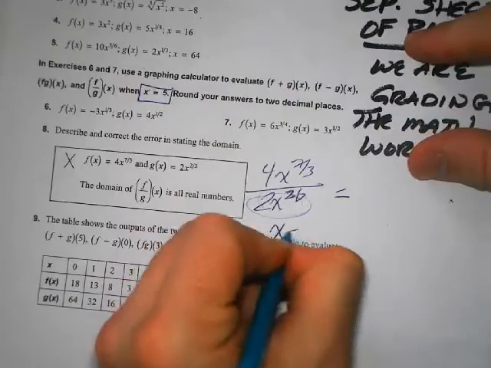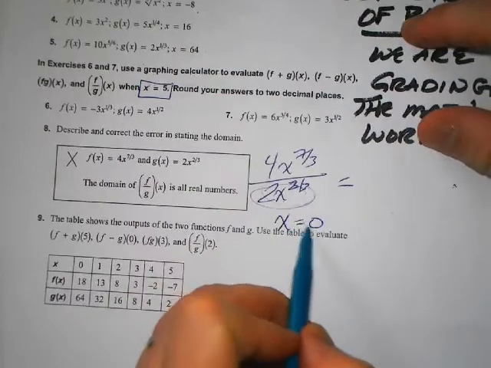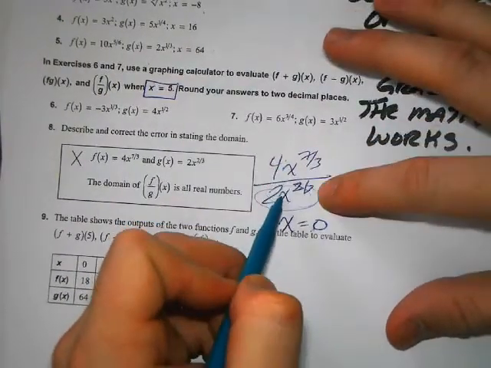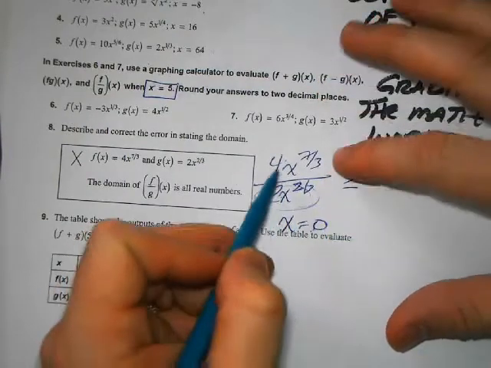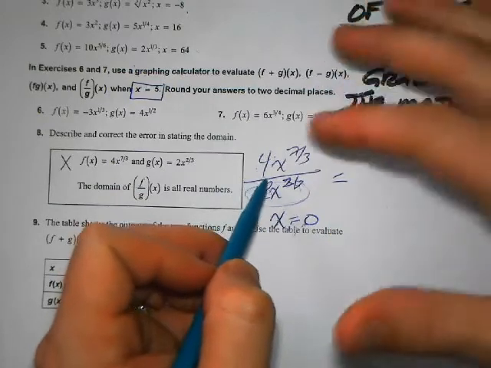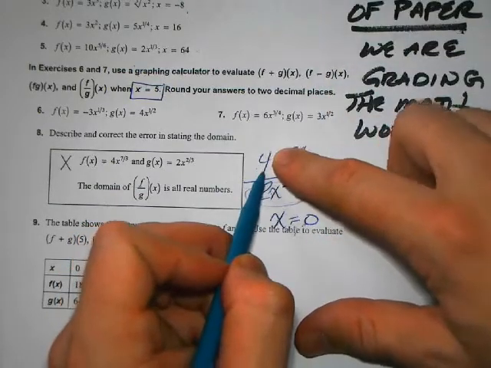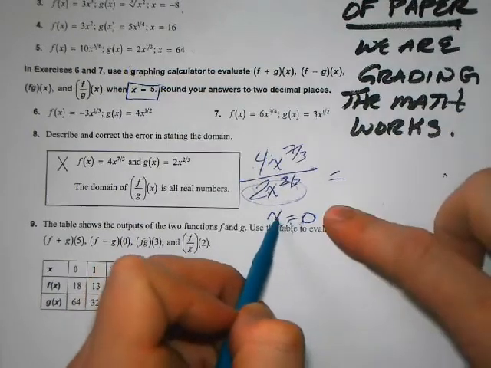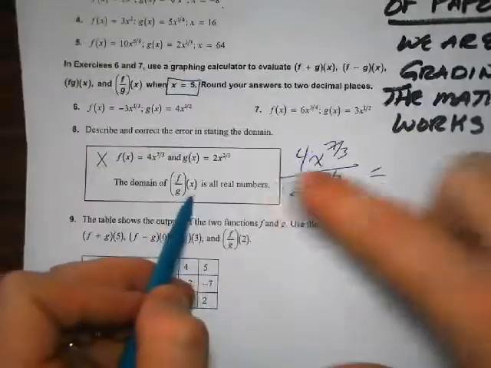Because if x is 0, if this is true, then what's going on is you're going to have f function divided by 0. And that's mathematically impossible. We can't divide this by 0. Like it's sort of strange to say I have 4 friends and I want to divide them into 0 groupings. That's like we just don't do that. It's impossible. And so that's what they want you to see here.